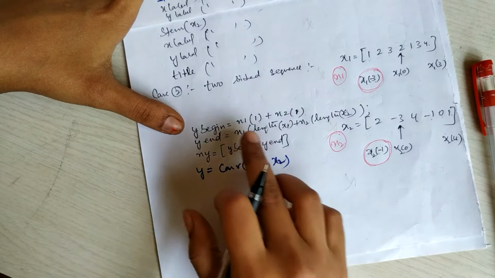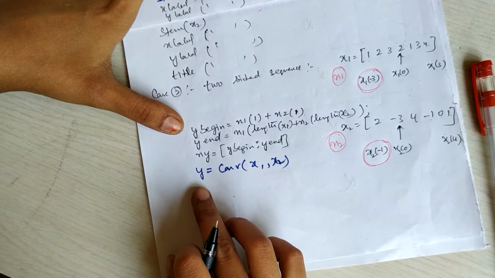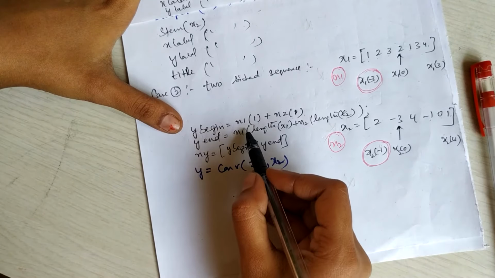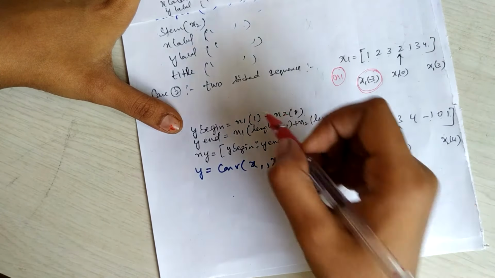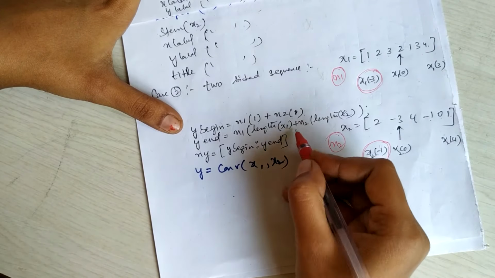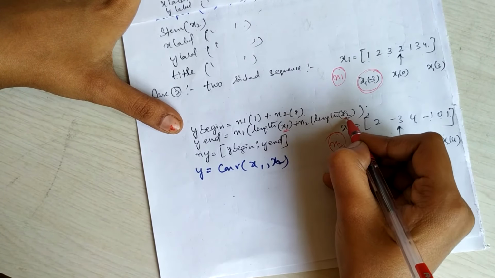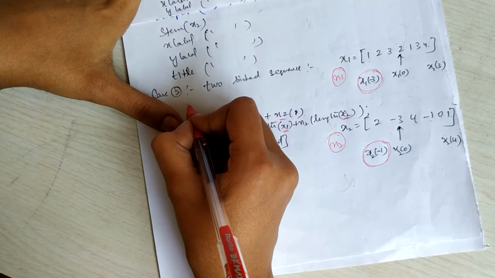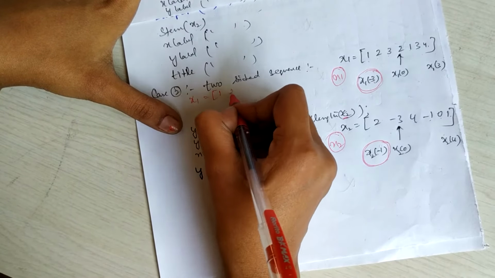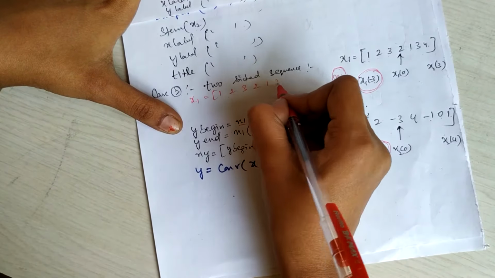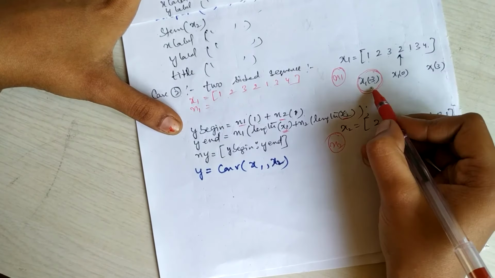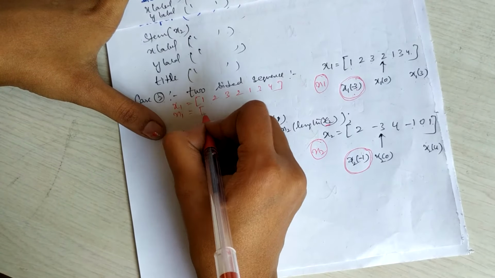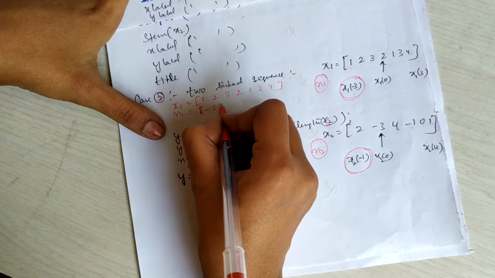So when you declare this function, we can perform the two-sided sequence convolution. And what will be the given data here? We need to declare x1, we need to give the input as x2, and we need to declare n1, n2. These are the inputs. So the x1 value will be the input 1, 2, 3, 2, 1, 3, 4. And what is n1 for this? Minus 3 ending with 3. So we have to write it as minus 3 to 3.